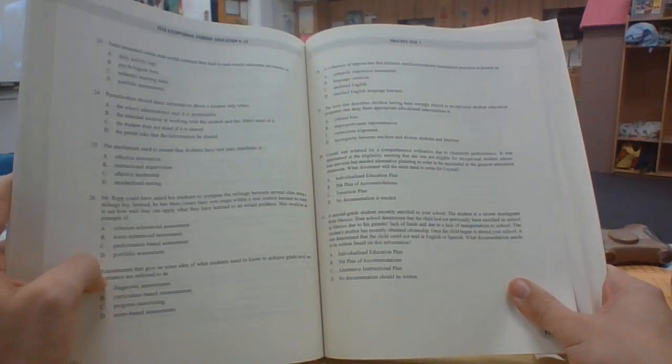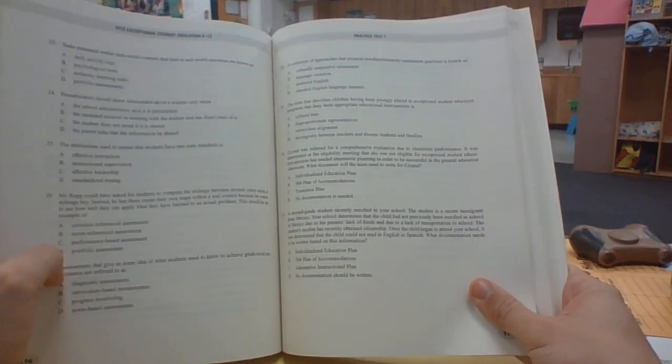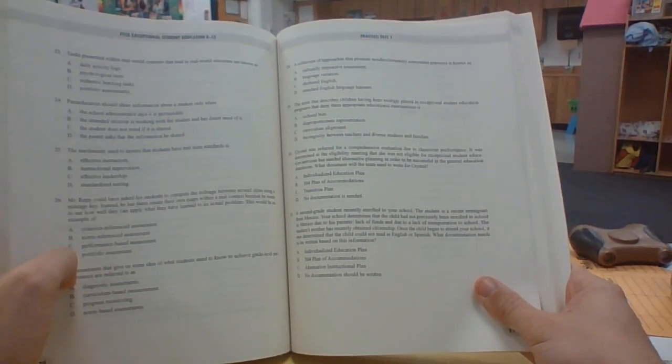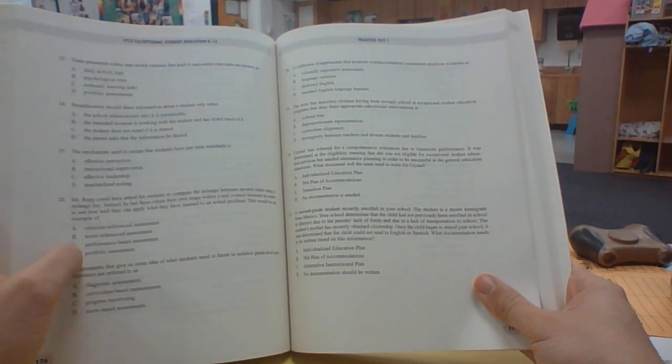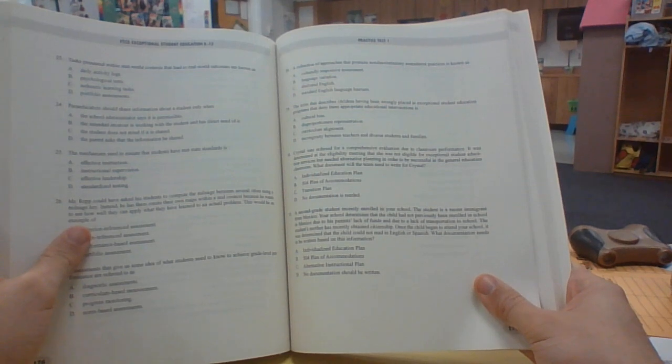30. Crystal was referred for a comprehensive evaluation due to classroom performance. It was determined at the eligibility meeting that she was not eligible for exceptional students' educational services, but needed alternative planning in order to be successful in the general education classroom. What documentation will the team need to write for Crystal?